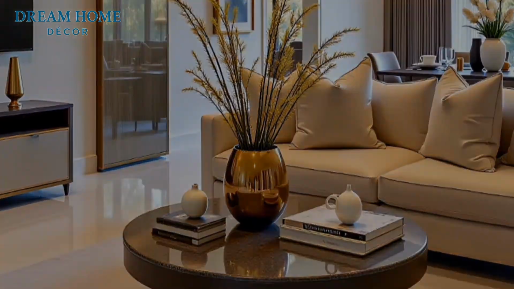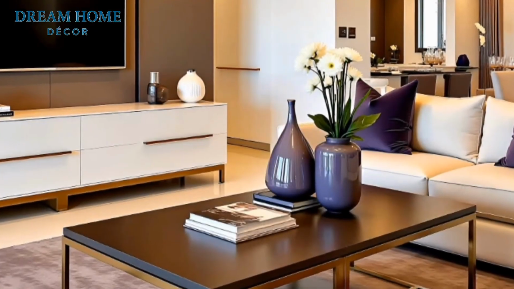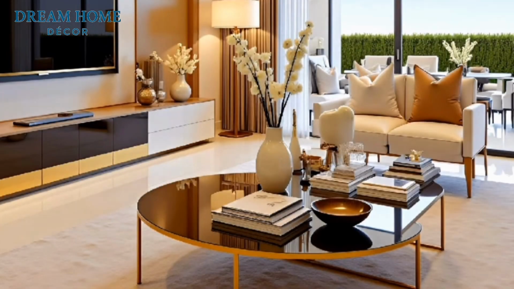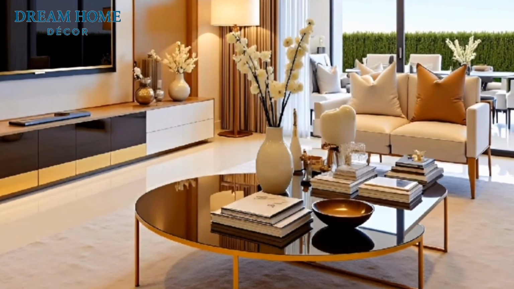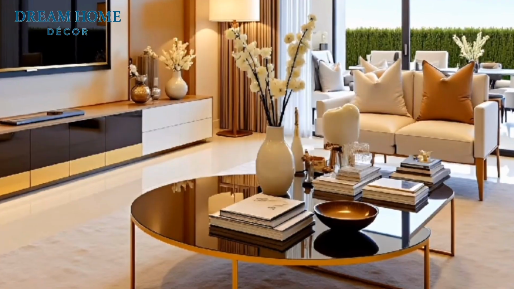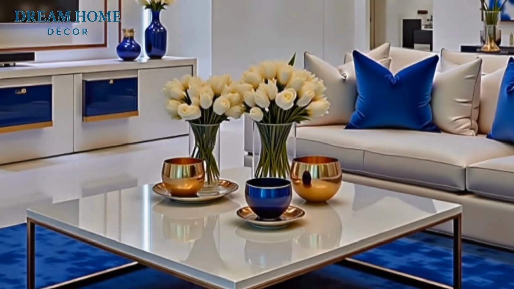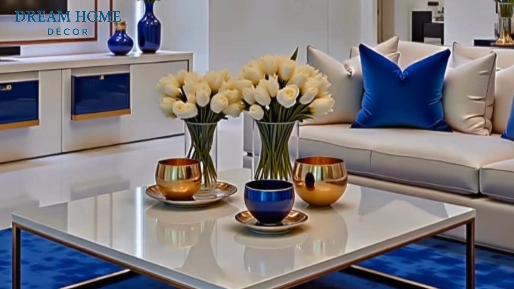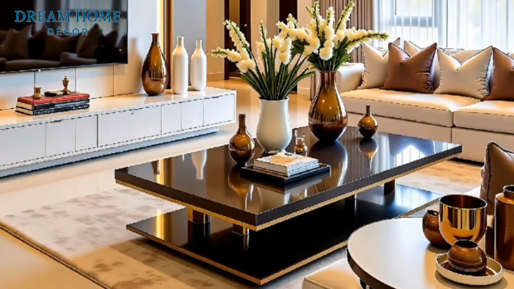Functionality should never be overlooked. If you entertain guests often, make sure there is space for drinks and snacks. Choose decor that can be easily moved or trays that double as serving pieces. This makes the coffee table practical as well as beautiful.